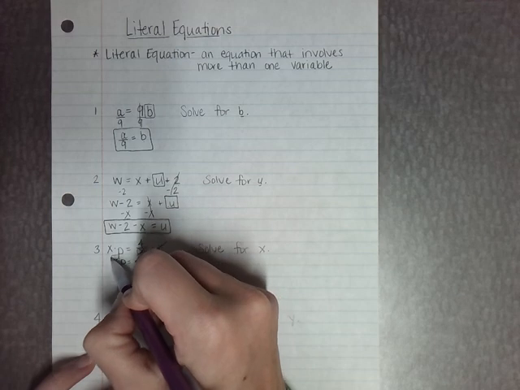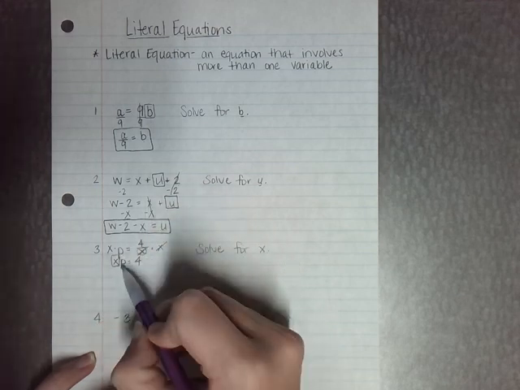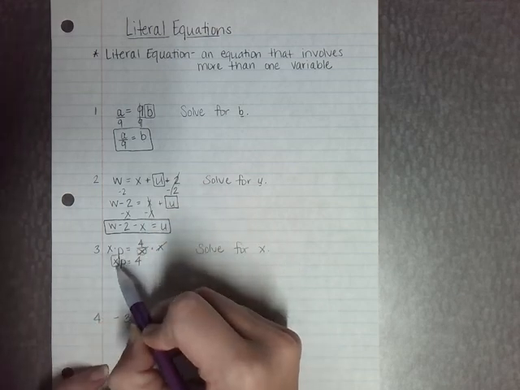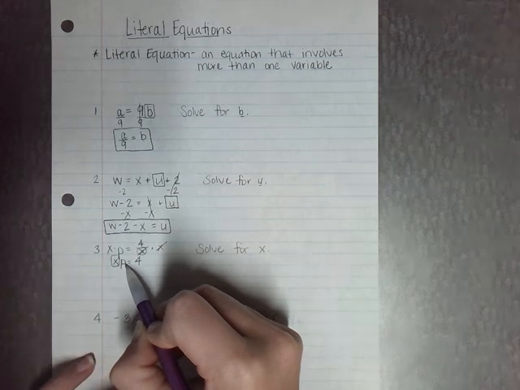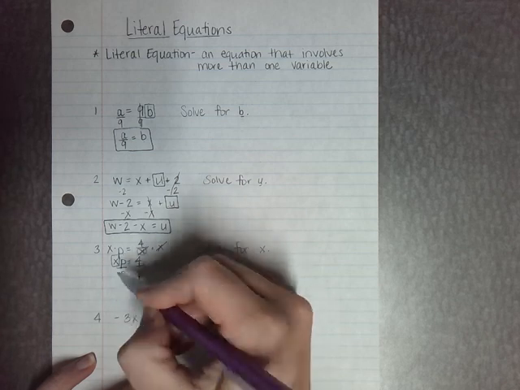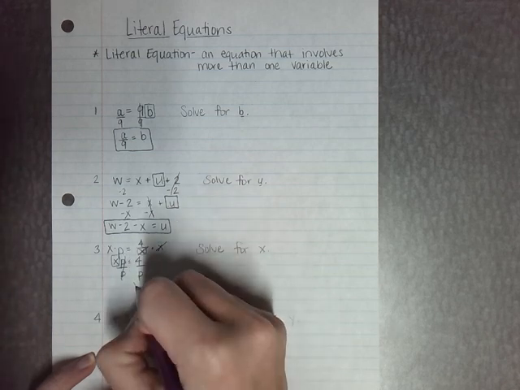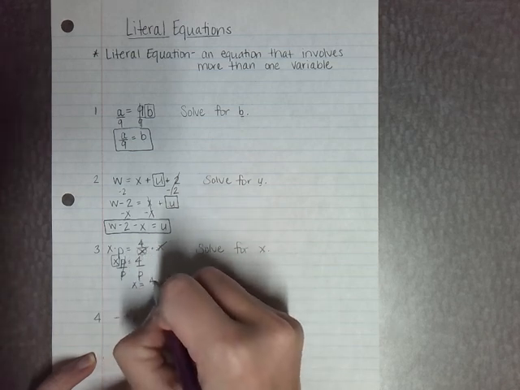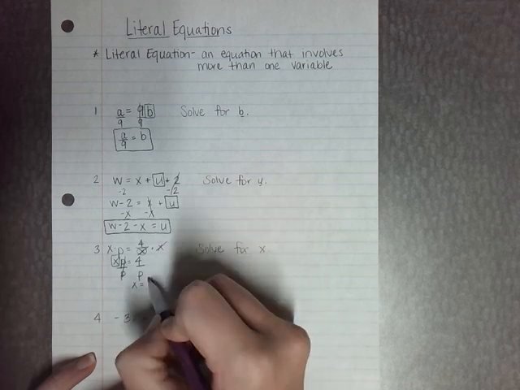Okay, I'm still trying to get this x by itself, so now I've got to get rid of the p that's with it. Remember, if they're side by side, that's multiplication, so we want to divide to get rid of the p. So those cancel, and we end up with x equals 4 divided by p.